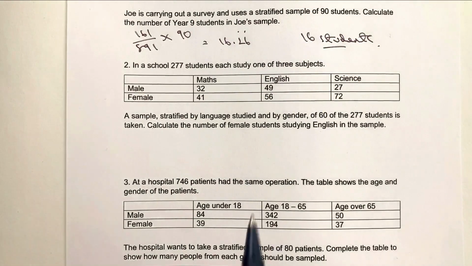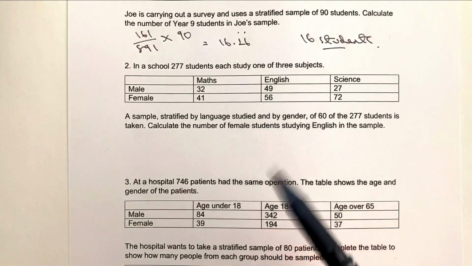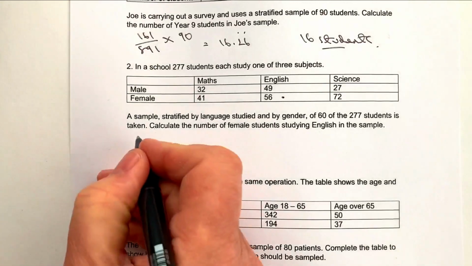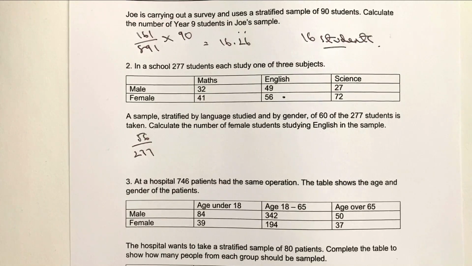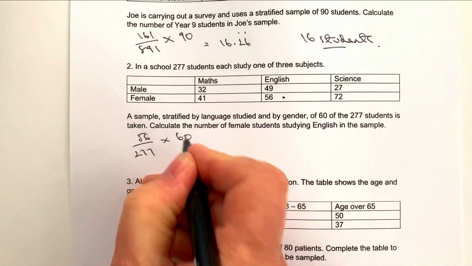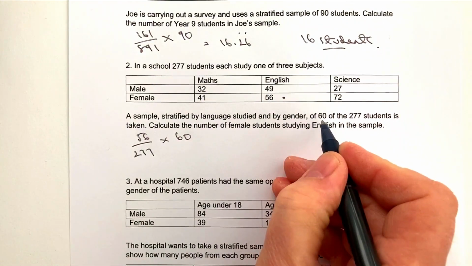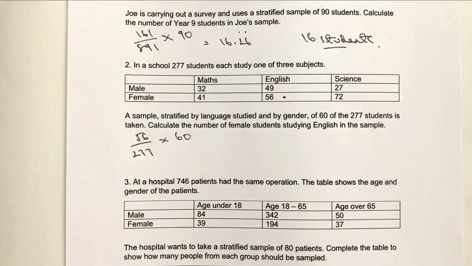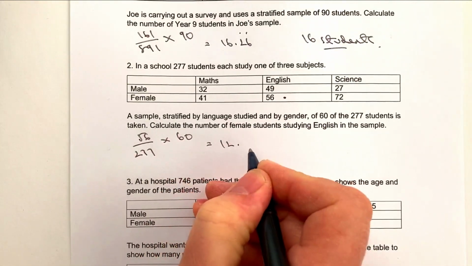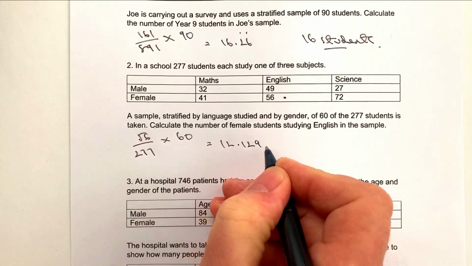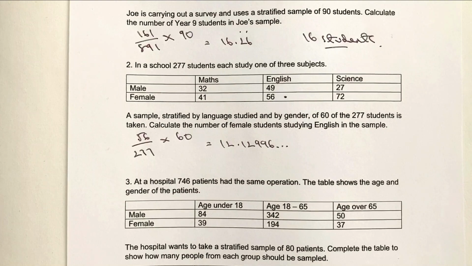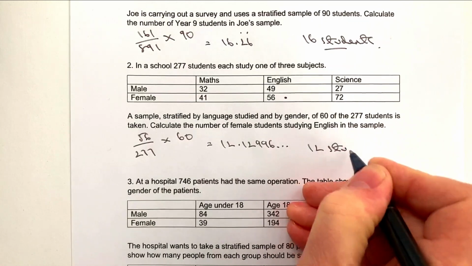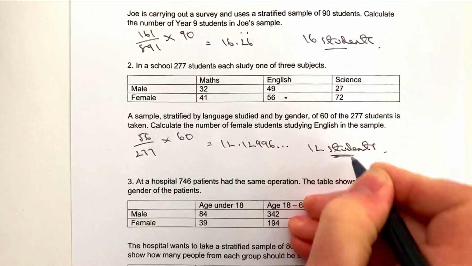What we're saying is the number of female students studying English is going to be 56 out of 277. And the stratified sample that we're looking for is going to be 60 of the 277 students. So 60 is the stratified sample, and that's going to give us 12.12996... So the number of female students studying English in the sample would be 12 students. Very similar to the first one, just a little bit more wordy in the way that they've written it.